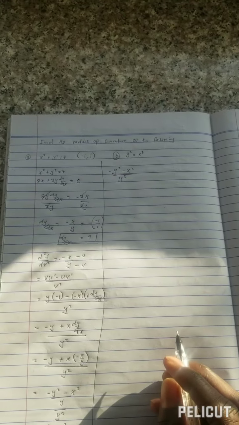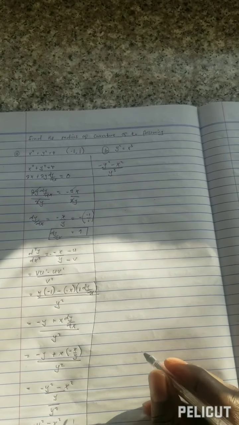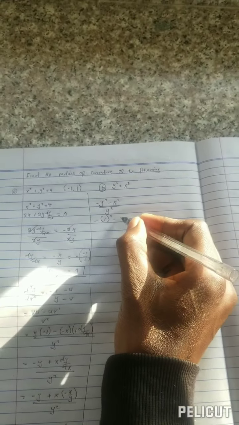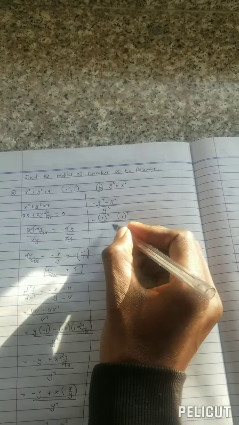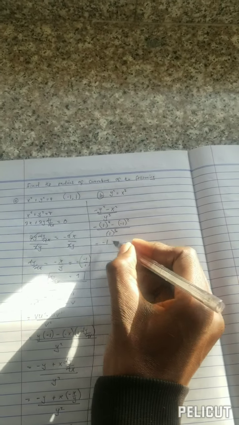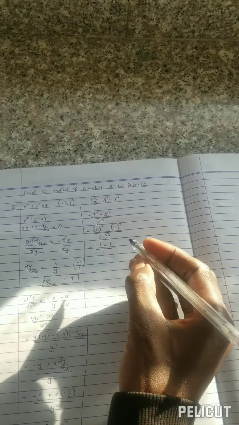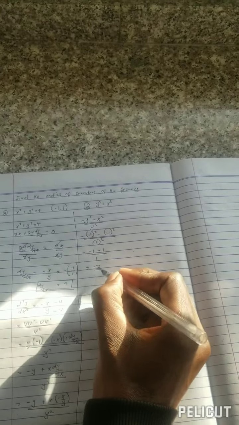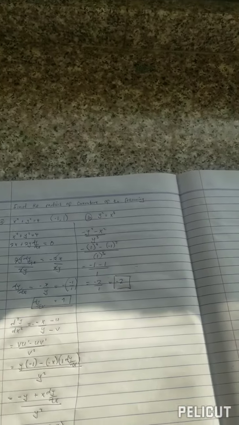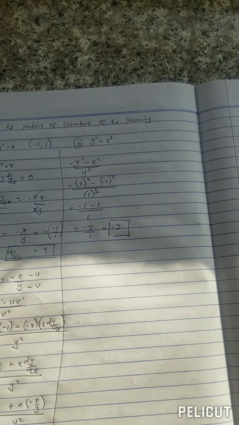So when we replace the values for our x and y, which are just negative 1 and 1, for y it would be minus, then that's just y squared minus x squared, 1 squared minus 1 squared over 1 to the 3. So we'll have negative 1 minus 1 over 1. So that will be equal to minus 2 over 1, which is just minus 2. So we have the value for our second derivative.